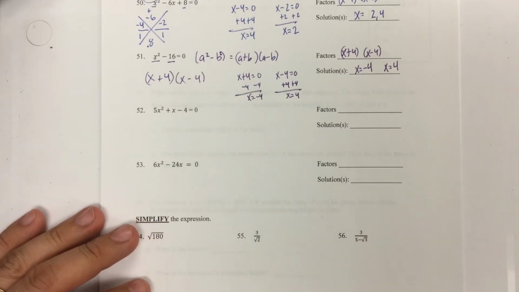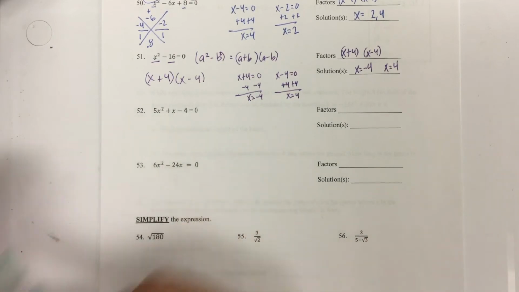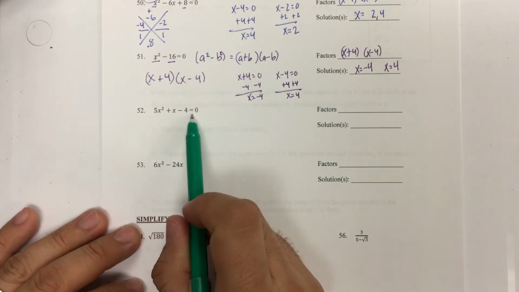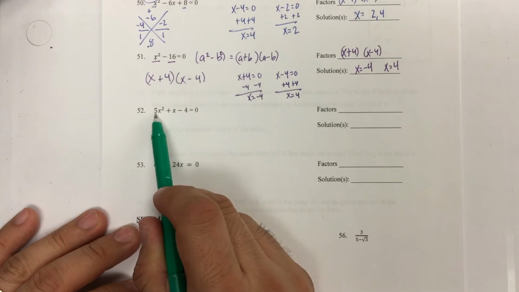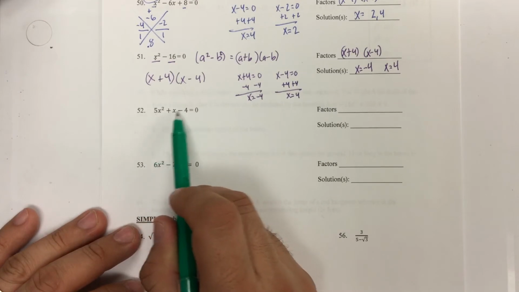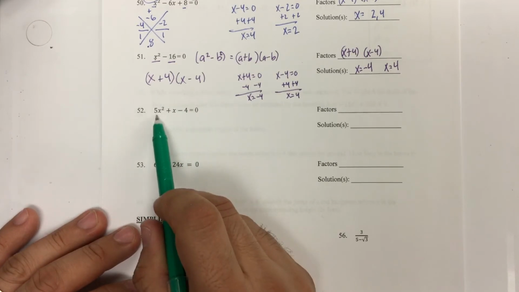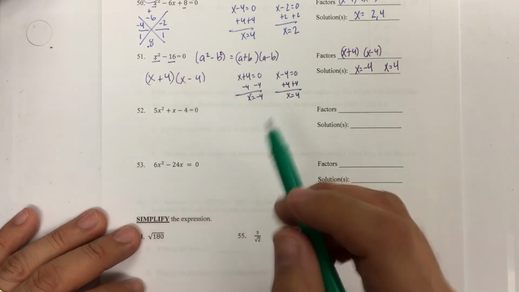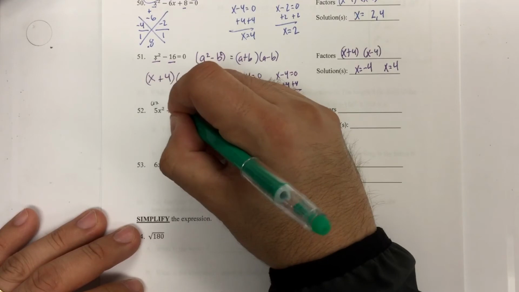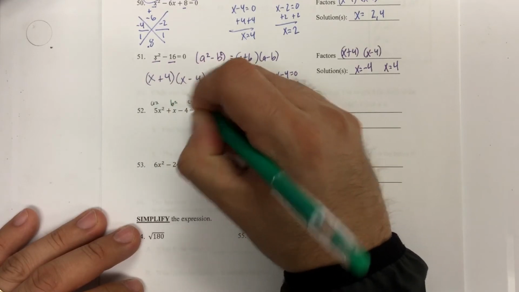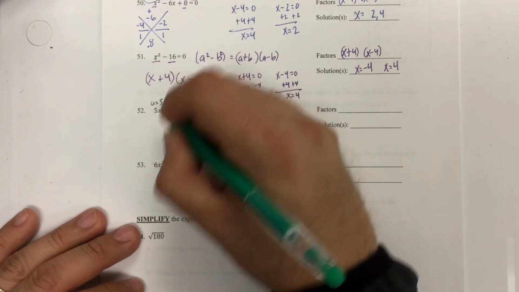For number 52, once again, it is in standard form. No GCF because these are not divisible by anything other than 1. There is no perfect squares. This one's perfect, but this one's not, so you know there's no special cases. So let's go and identify what A, B, and C are. And then we're going to plug it into the x method.